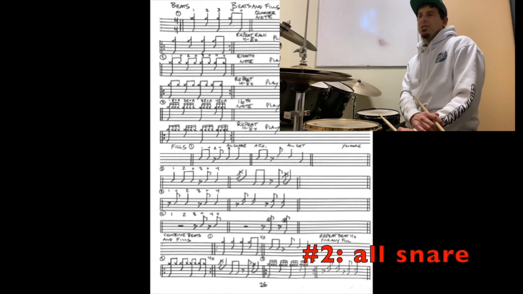Okay, for fill number 2, we're going to do a quarter note on beat 1, 8th notes on beat 2. We have an 8th note rest on the downbeat of 3. We'll hit the and of that beat. And then there's a quarter note on beat 4. This would be all snare.